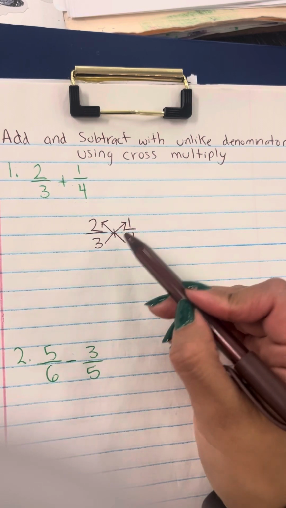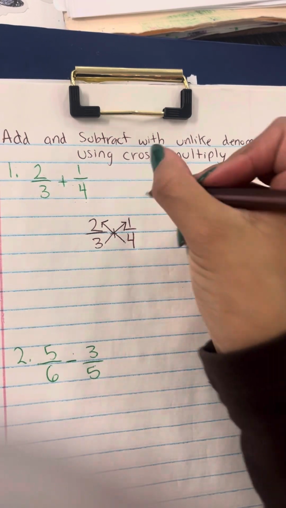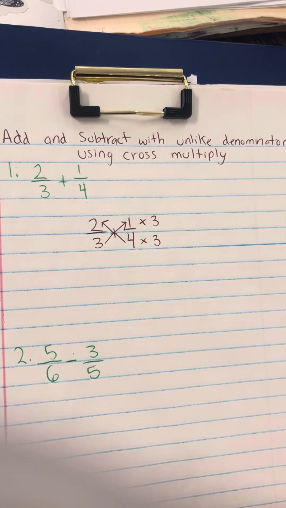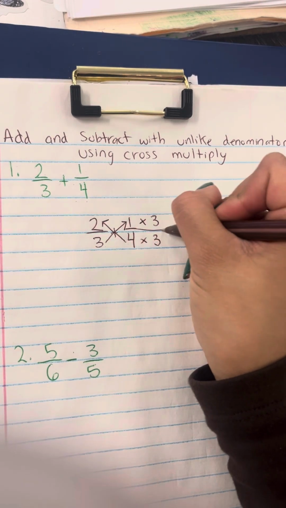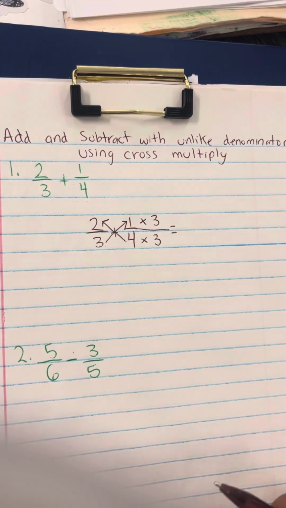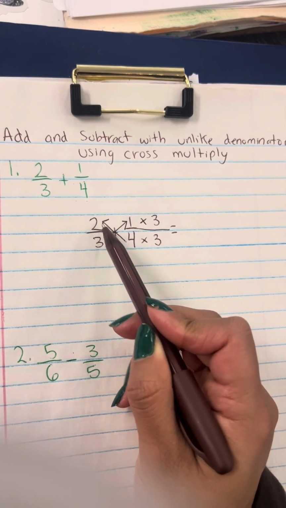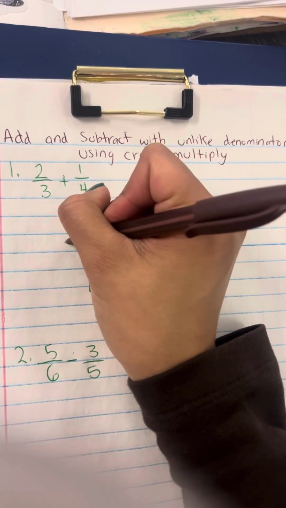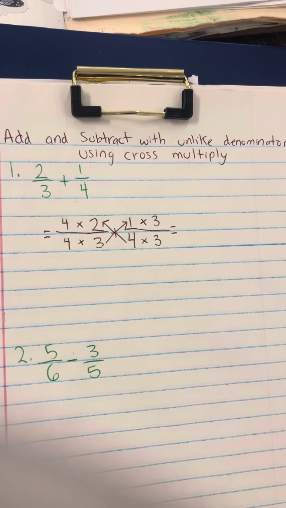So on the right side for my 1/4, my 3 is pointing to this side. So that means the 1/4 I have to multiply times 3 to the numerator and times 3 to the denominator. So now on both sides I have times 3. And then I could put my equal sign. Now on the opposite side for 2/3, 4 is pointing to the 2/3. So that means I have to multiply it by 4 to the other fraction. I put my equal sign. Now I can go ahead and actually solve.